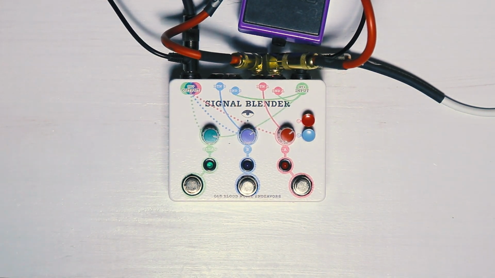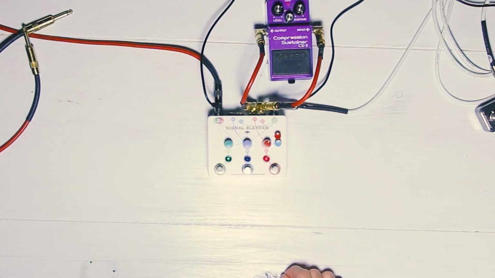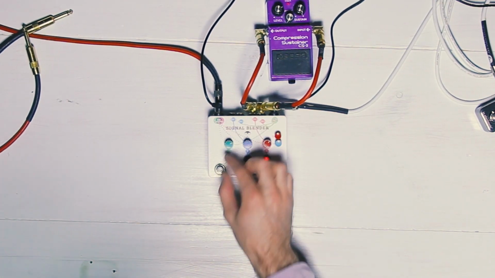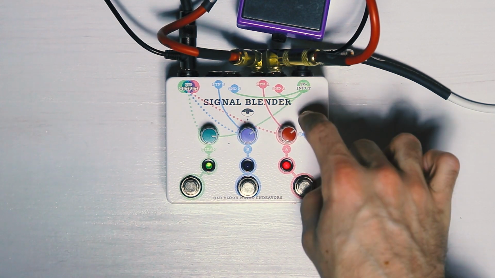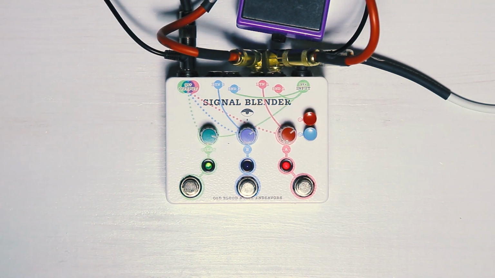And with compression, blend in clean. That sounds terrible. It looks like the compressor is out of phase with the clean signal. Now we're talking. So that's pretty nice, but maybe let's try something weirder.